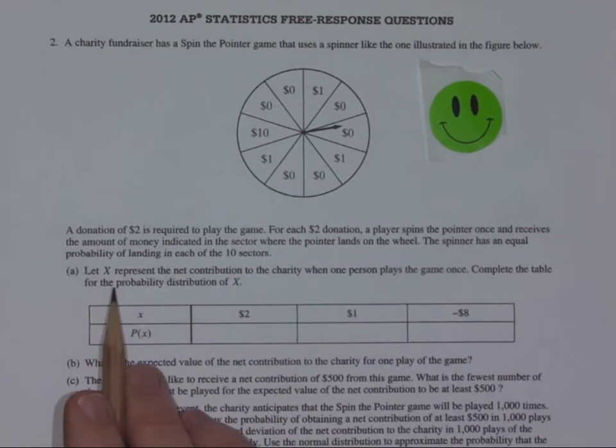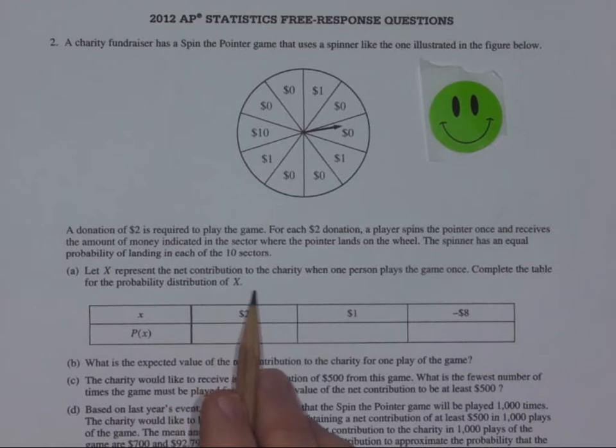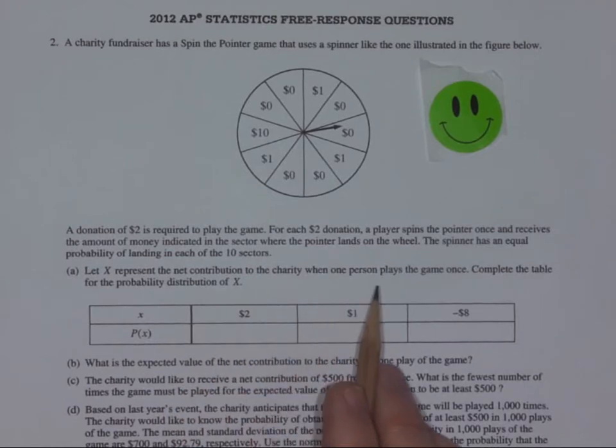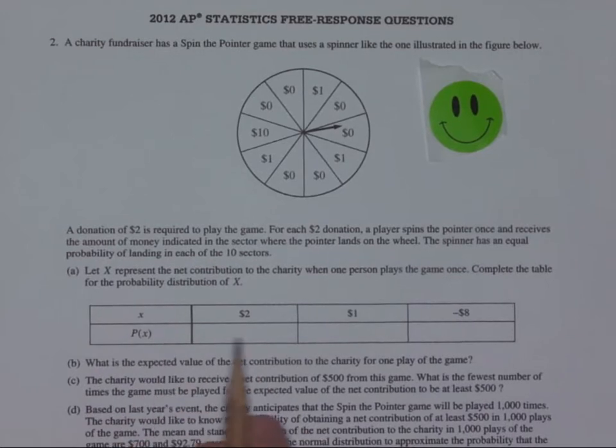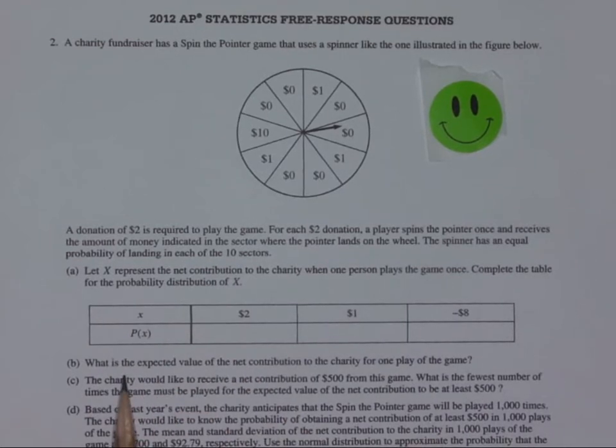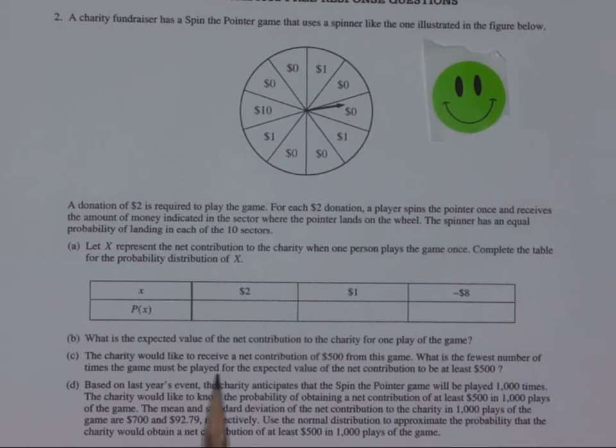Part A. Let X represent the net contribution to charity when one person plays the game once. Complete the table for the probability distribution of X. Part B. What is the expected value of the net contribution to the charity for one play of the game? Part C, the charity would like to receive a net contribution of $500 from the game. What is the fewest number of times the game must be played for the expected value of the net contribution to be at least $500?